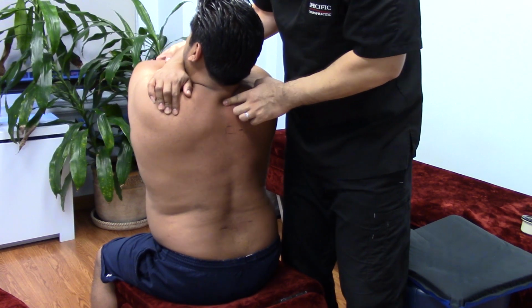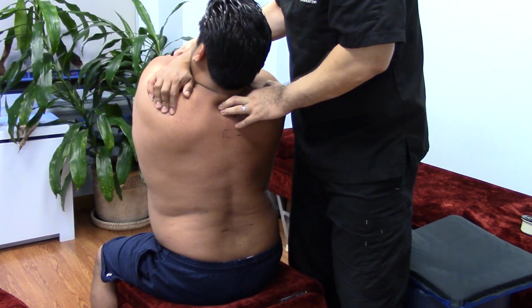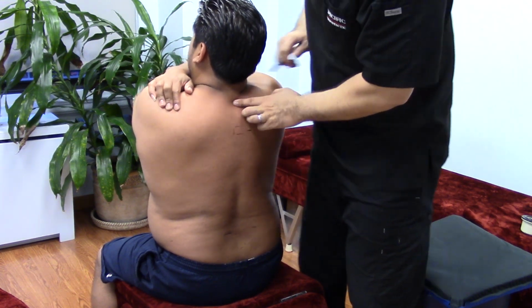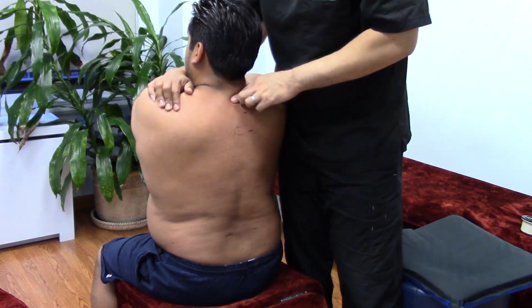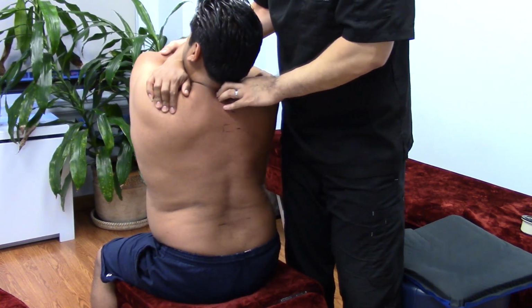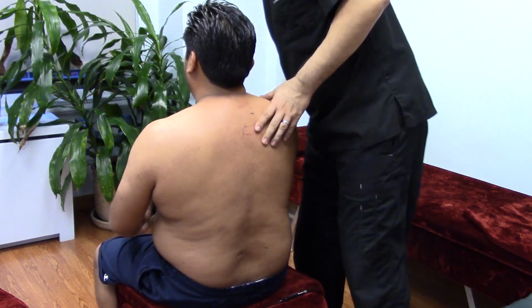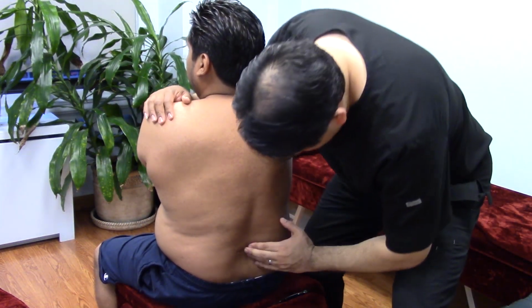A little pain there too, huh? Yeah. Okay, not too bad. We're going to mark that. Keep an eye on it. Okay. Let's double check that fifth lumbar. See which way it moved.